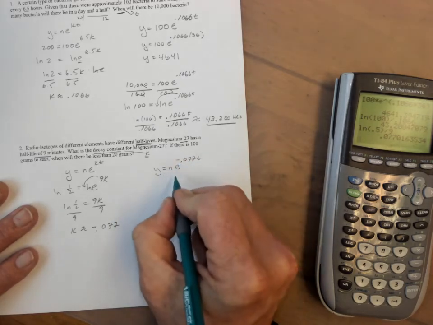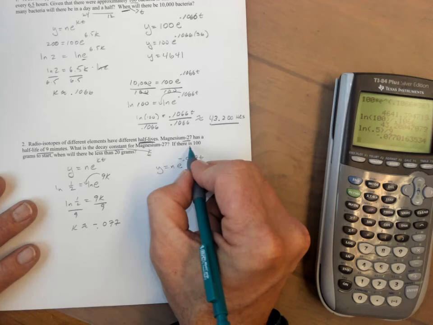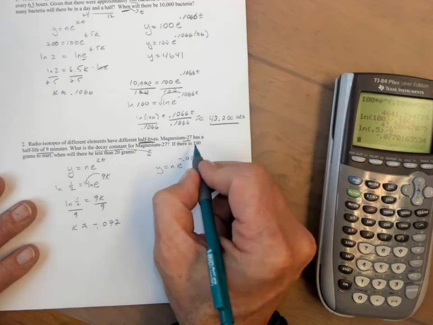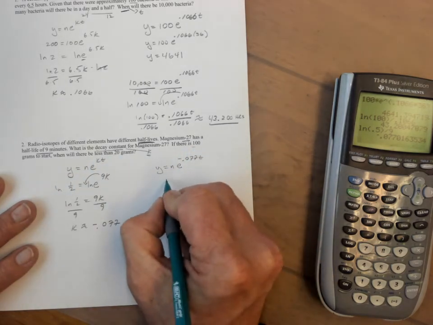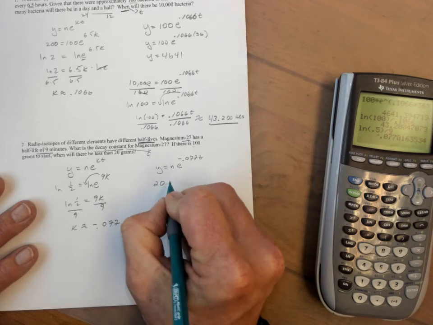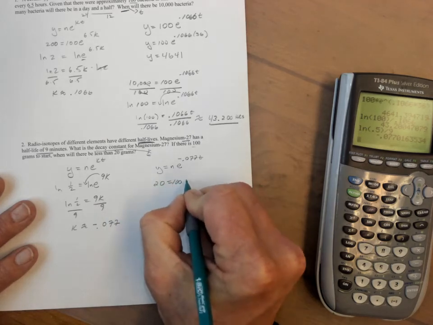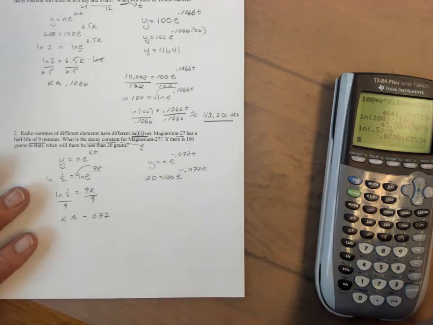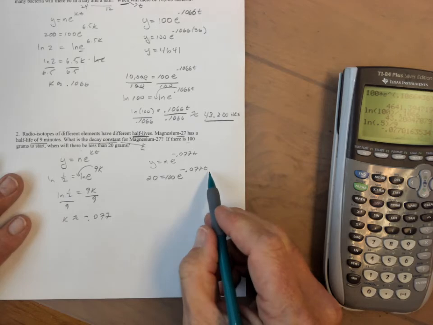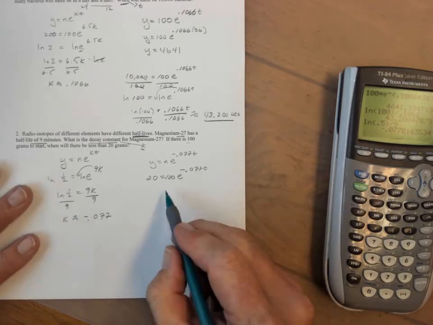Okay, so our general equation will be y equals N times e to the negative 0.077t, where N is how much we start with. Now they said if there's 100 grams to start, when will there be less than 20? So I'm going to say 20 equals 100 e to the negative 0.077t. I know that when we solve for t, this will give me when it actually equals 20.